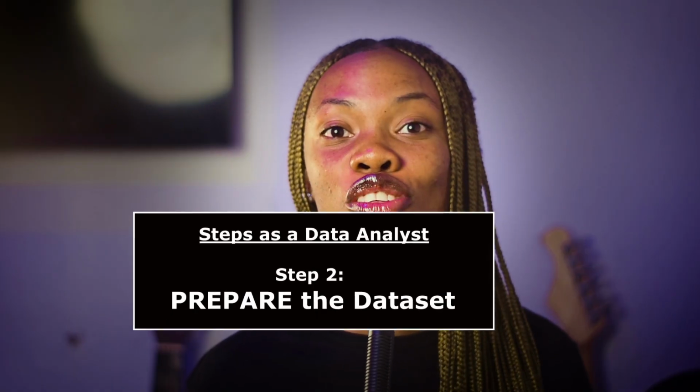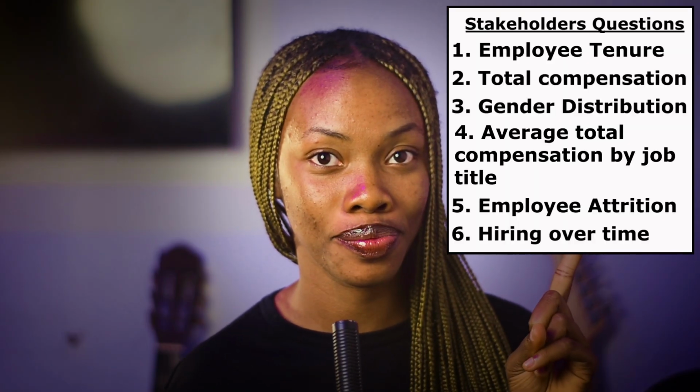After you've asked the right questions, now you have your data set. The next thing to do is to prepare the data set. Check through the data set. The columns there, are they suitable for the analysis you want to carry out? Now you know the problem the stakeholders want you to answer as the data analyst. So now you have the questions, prepare the data. Are the columns enough pointers to solve the problems I'm analyzing?